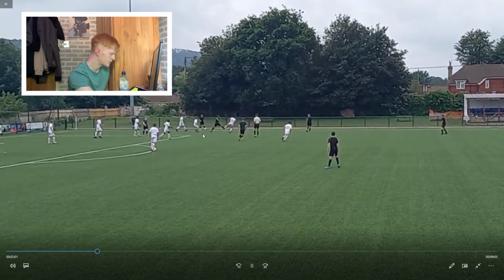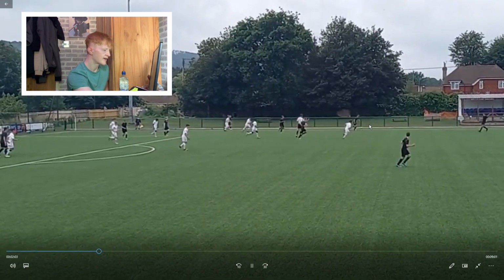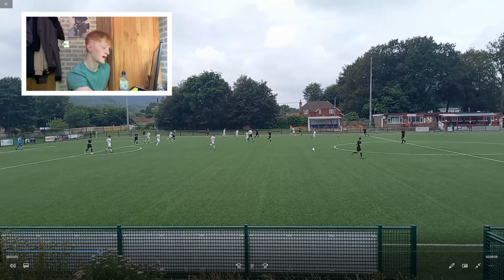Bit of a dodgy touch, but he does well, and then we keep the ball and swing it round the other way, which was good.